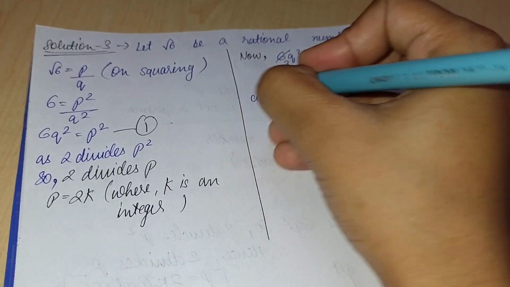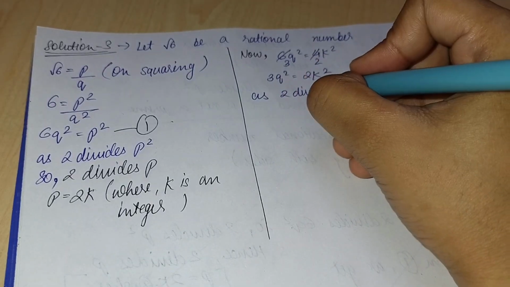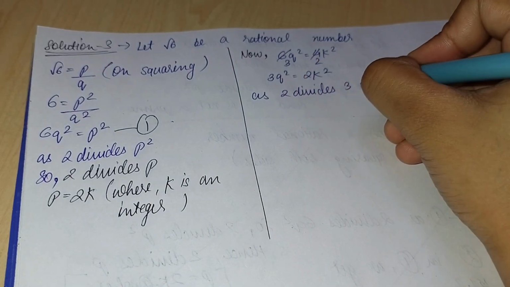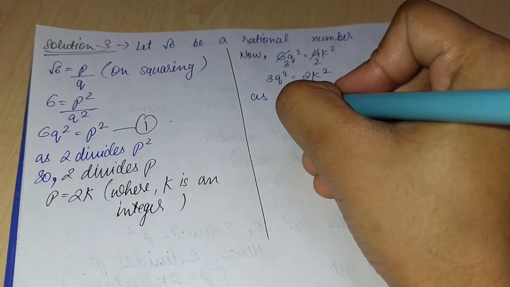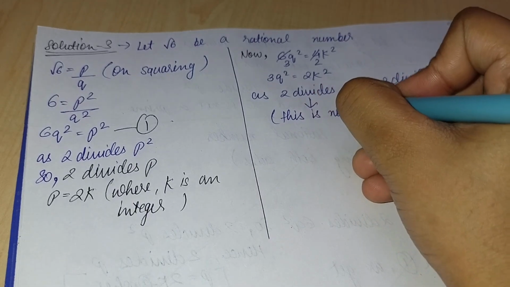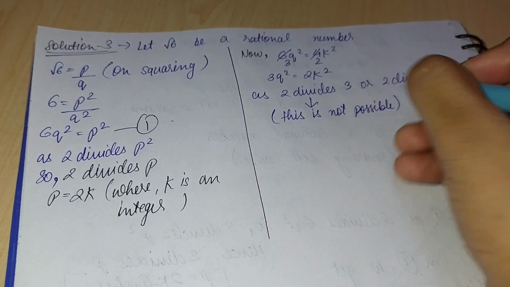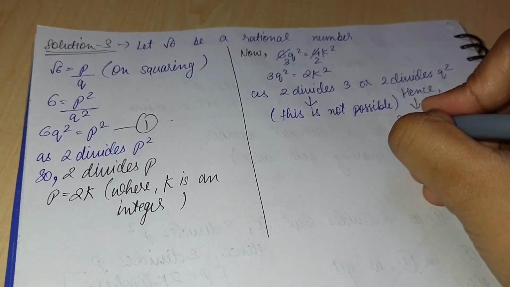Now on solving it, we will get 3q square is equal to 2k square, as 2 divides 3 or 2 divides q square.